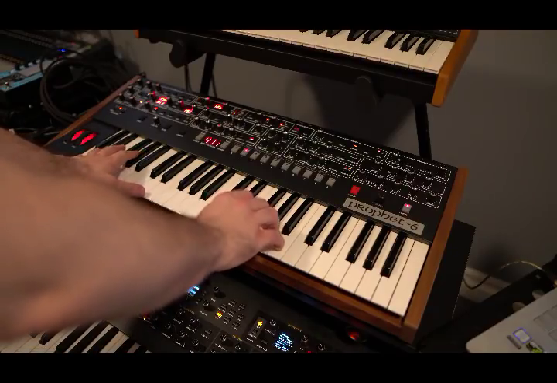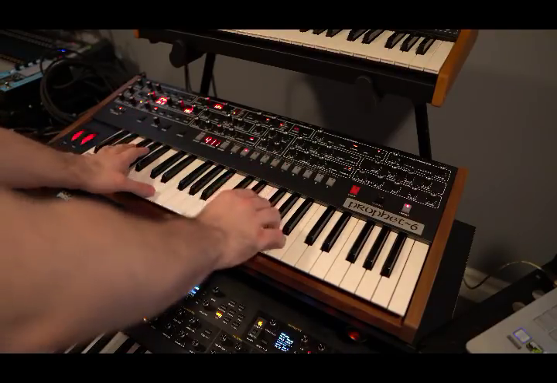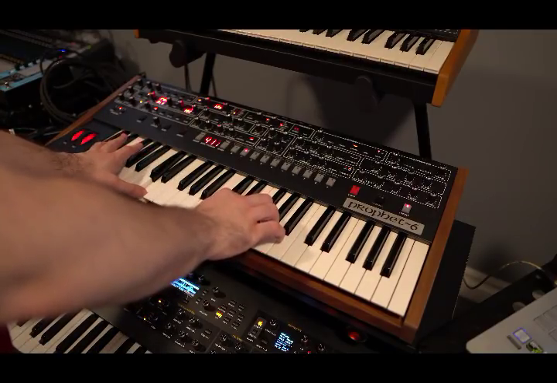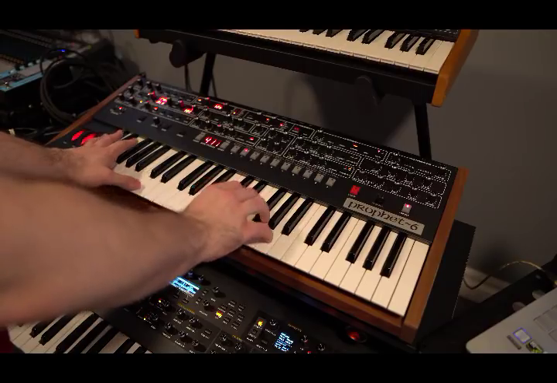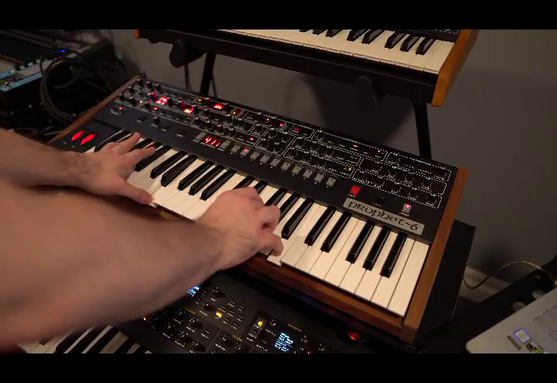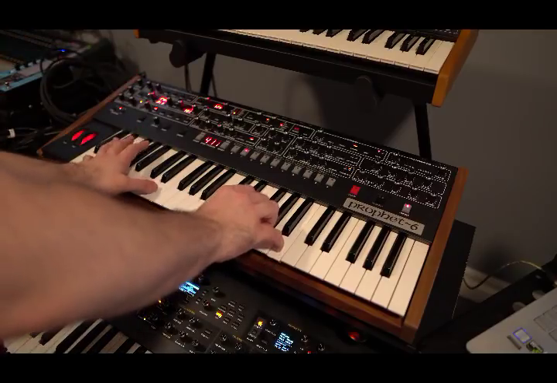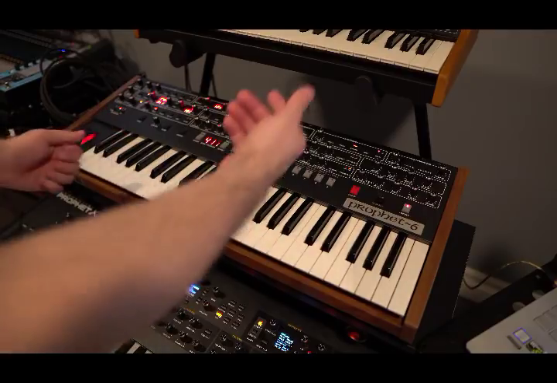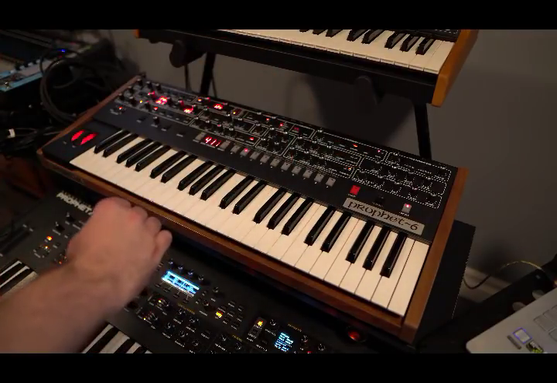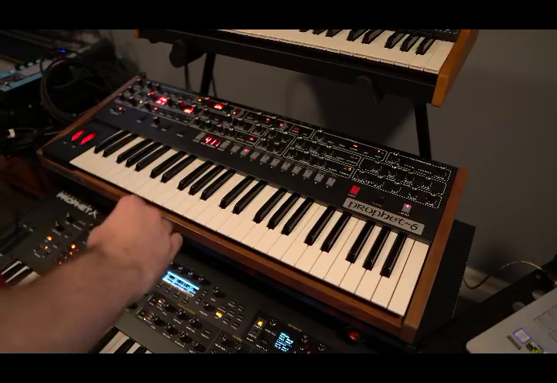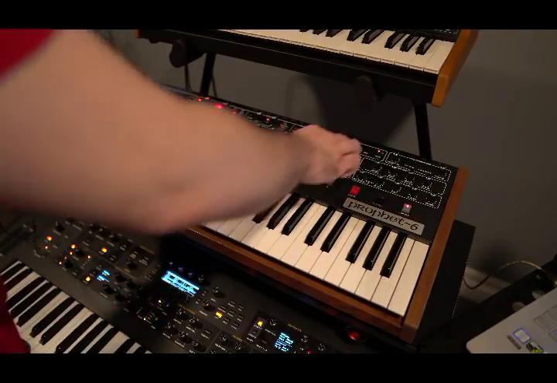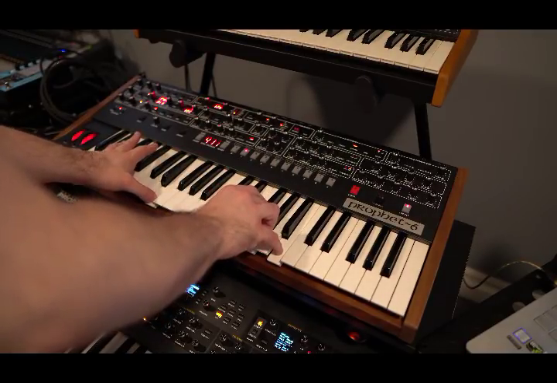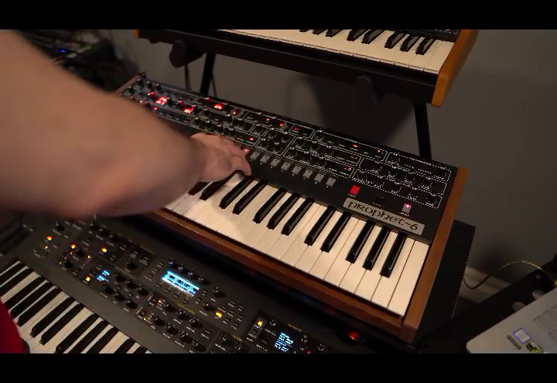And I'm going to start with this really soft brass patch. Really nice. It's a really nice warm sound. John Bowen did program Aftertouch. I don't believe Aftertouch was a thing on the original Prophet 5, but it's on here. You can turn it off if you want, but I think it sounds good.